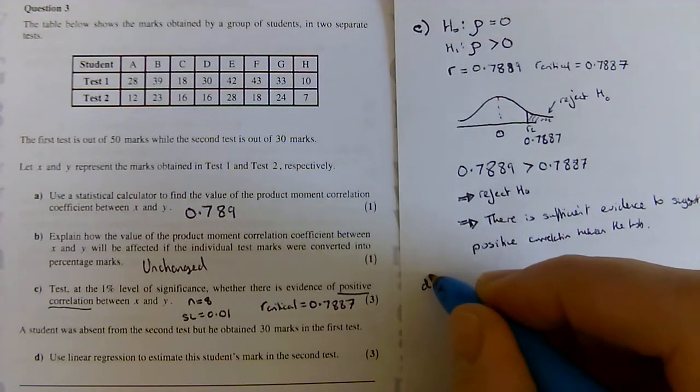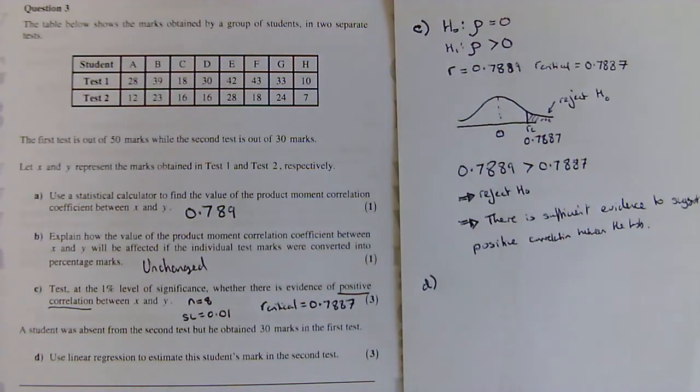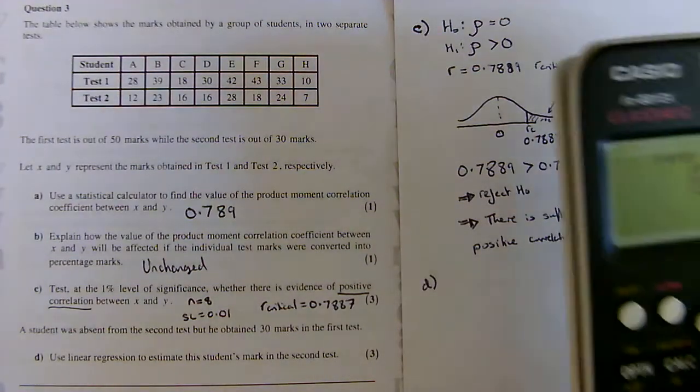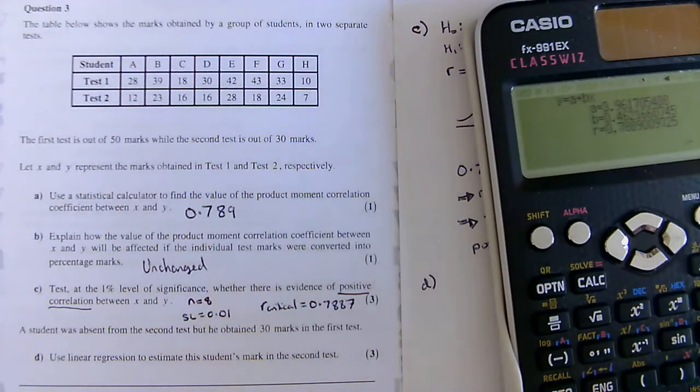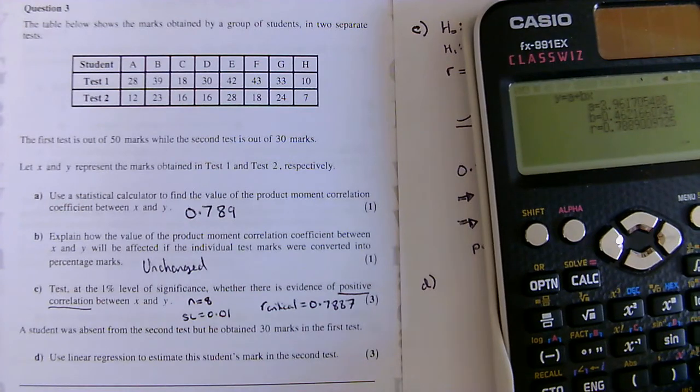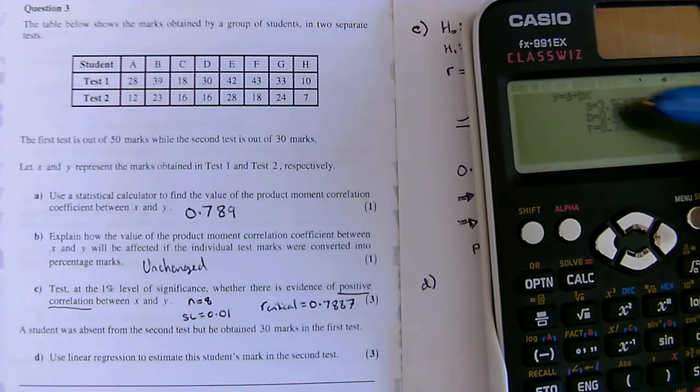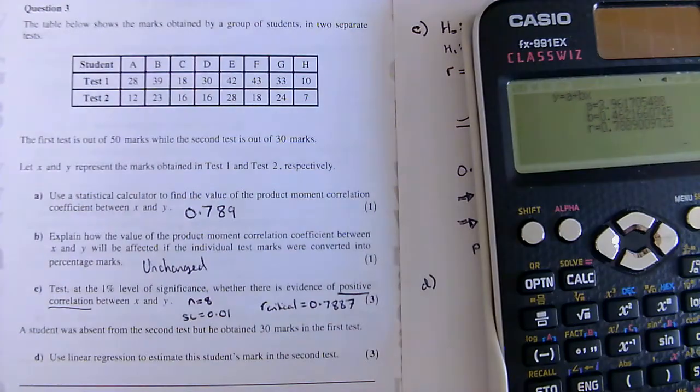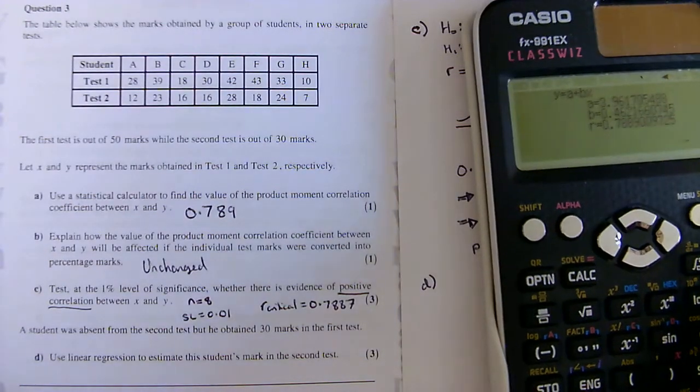Okay, we're going to go on to part D. For this we need to go back to our calculator screen, which tells us what the regression model was, and it tells us that y equals a plus bx, and it gives us a value for a as 3.96, so y equals 3.96 plus 0.462x. So let's just make sure we've got that written down.